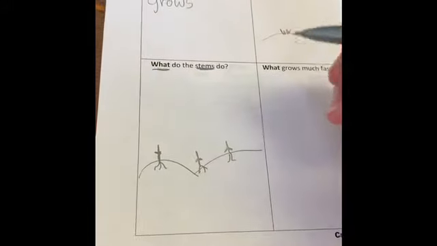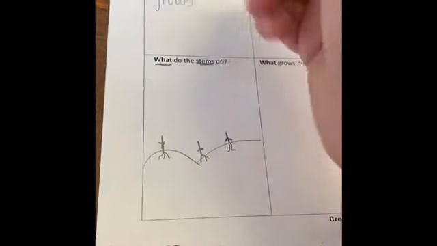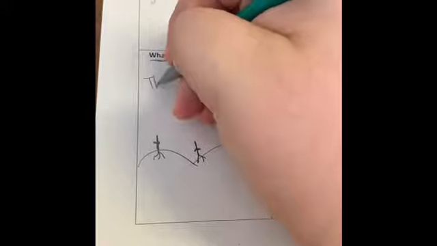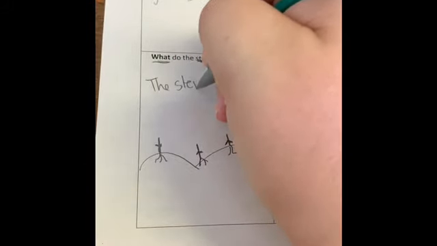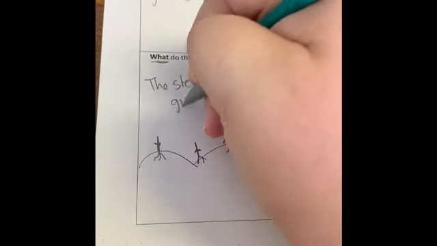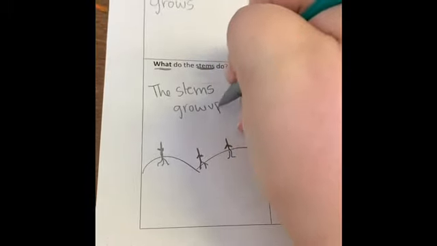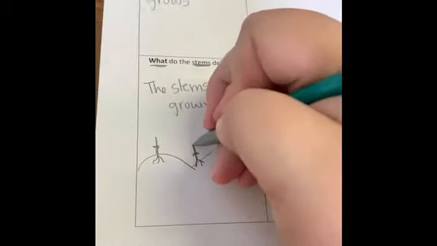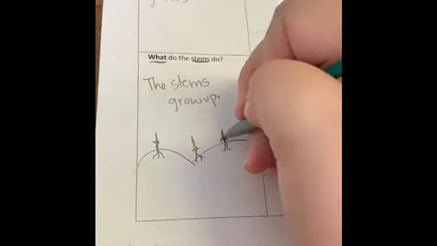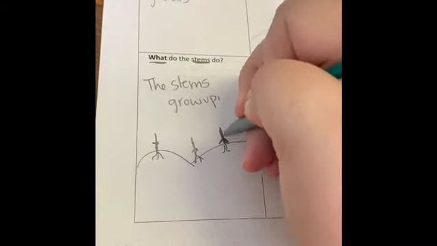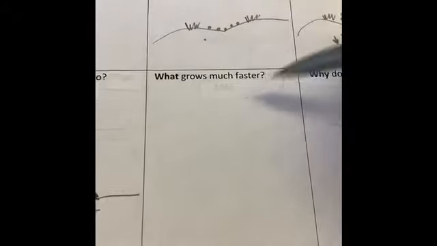We learned that the stems grew up. So they were slowly getting taller. They weren't quite as little as they were the last time. They're slowly growing.